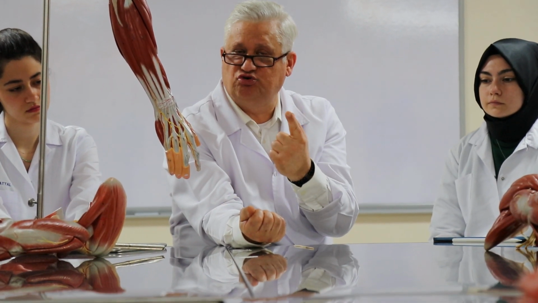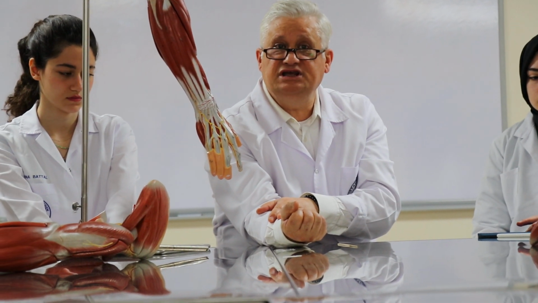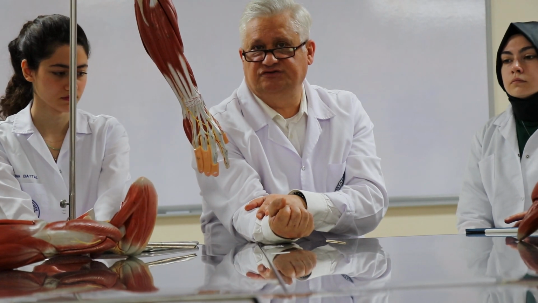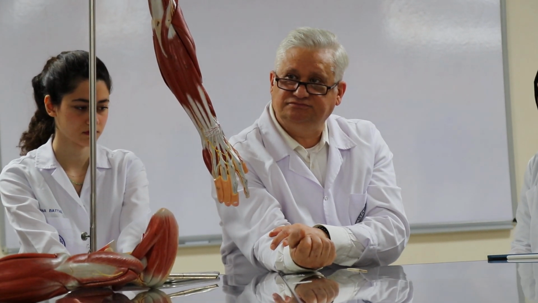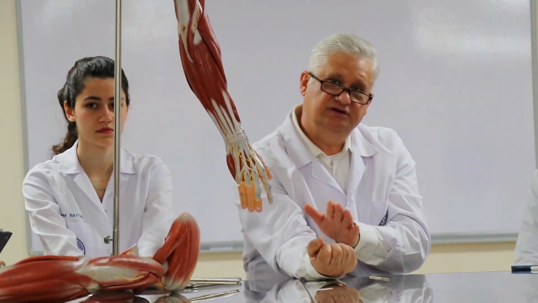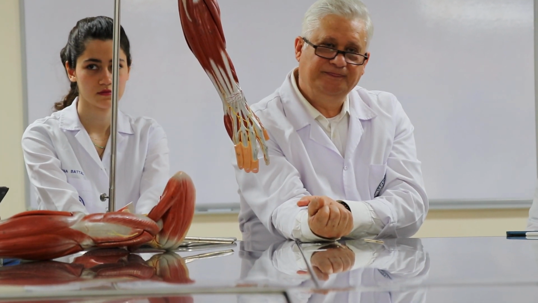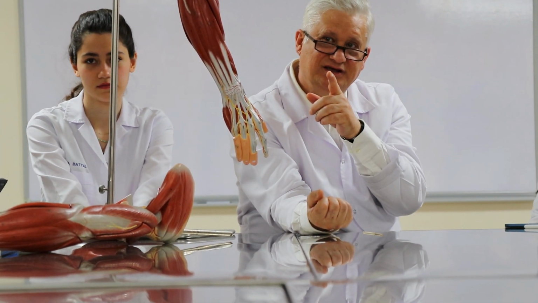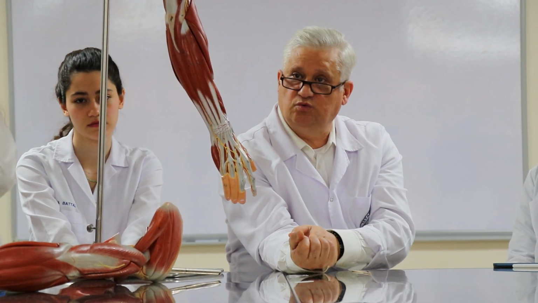Flexion and pronation. And the nerves? Median and ulnar nerve, right. So the median and ulnar nerves innervate the muscles of the forearm. Which muscles does the ulnar nerve innervate? The 1.5. One is flexor carpi ulnaris, right. That's the one.